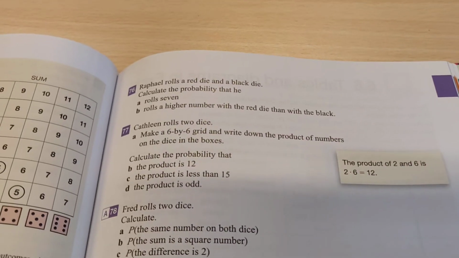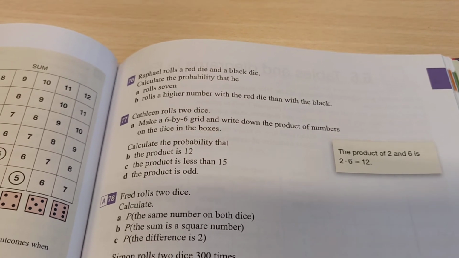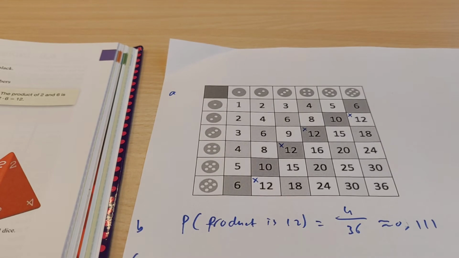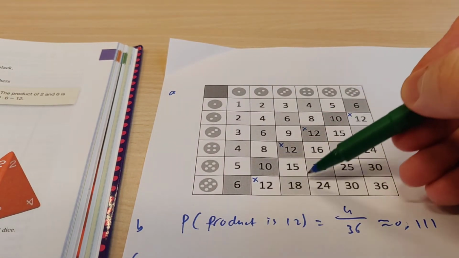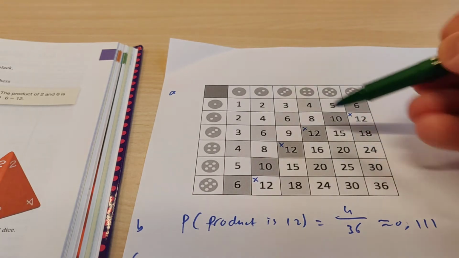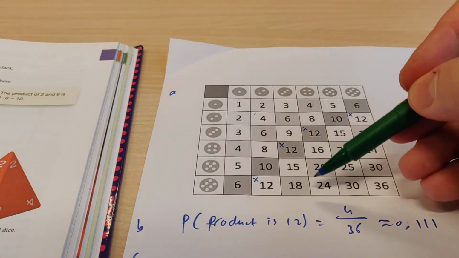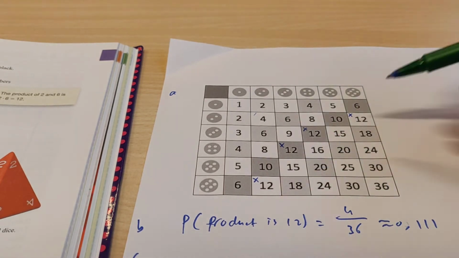It says here, calculate the probability that the product is less than 15. Alright, so let's count where we see that the product is less than 15. Right, we see here 15, there is also 15, and everything here is bigger. So all of these, they're all smaller. Well, I think this is just shorter to count, so I'm going to count 15 and bigger and then do 36 minus that.